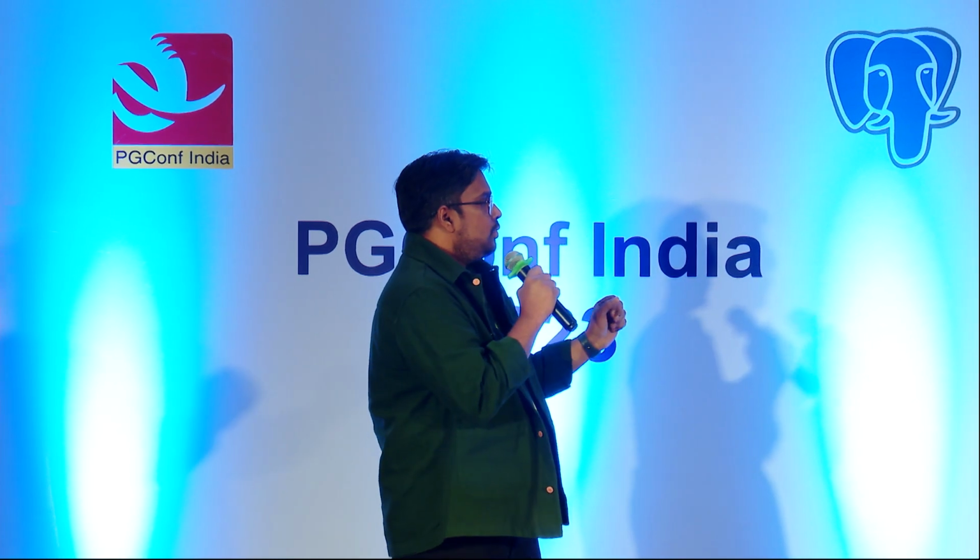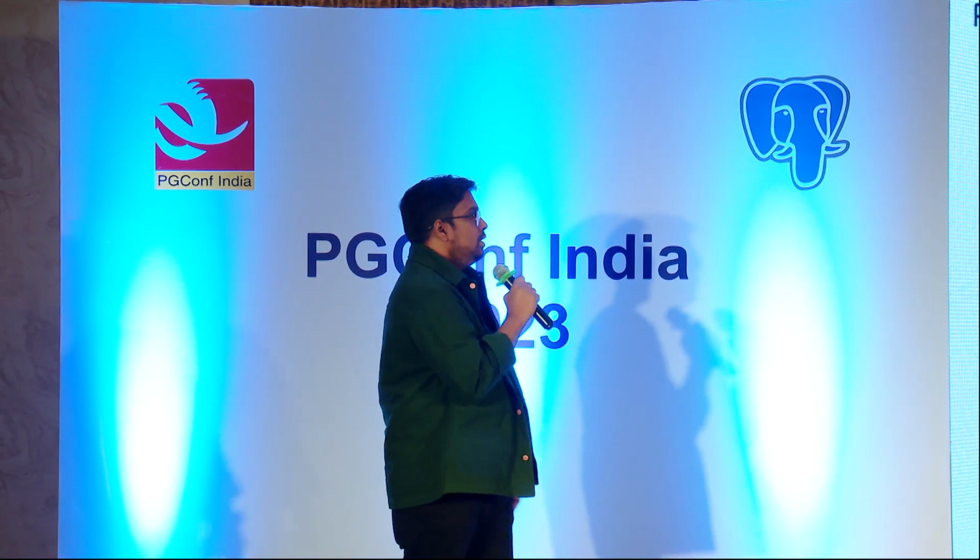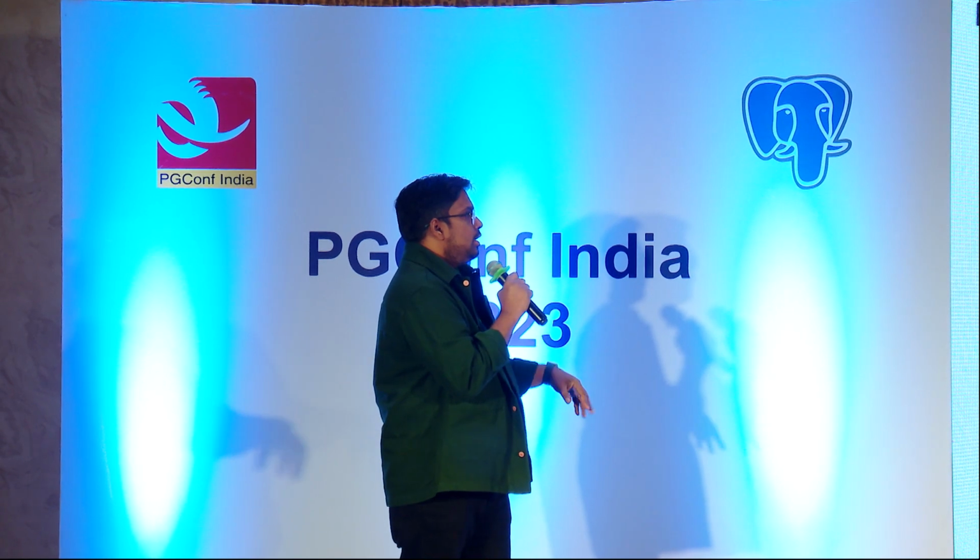So partitions enable us to do that. If you want to create partitions based on your month, you can just specify that as a range value, which would mean that all data specific to January will fall only in a specific partition, right?